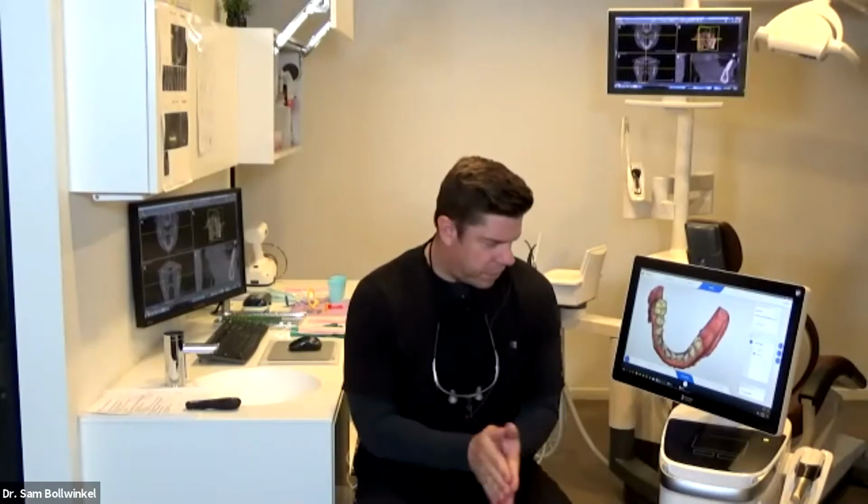Sound good? Okay, let's jump over to this implant workflow concept. There's a couple of terms that we need to know about. We need to know about implant-driven or restorative-driven implantology. We're talking about a digital version of it. There's a couple of different versions. You can kind of go analog, but digital is where everybody's going right now.